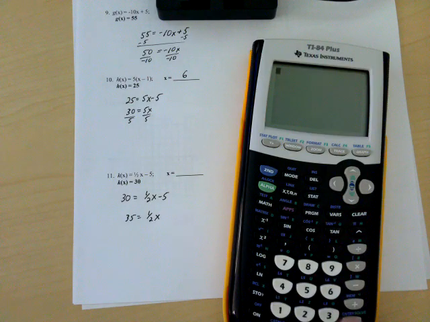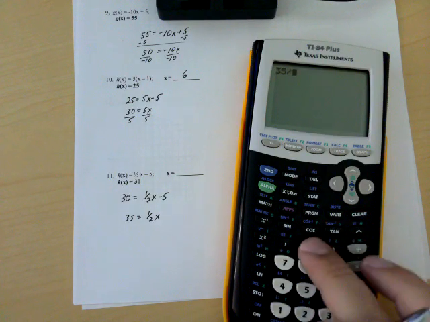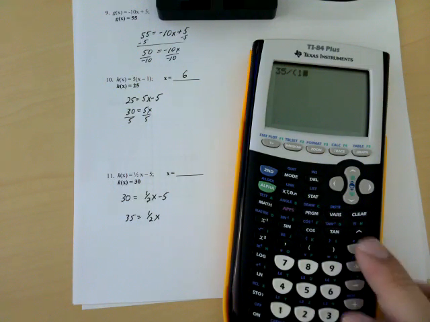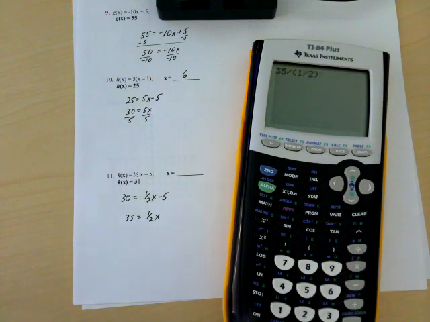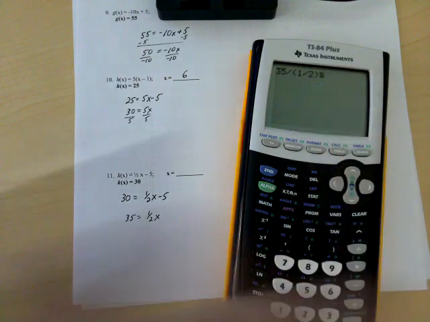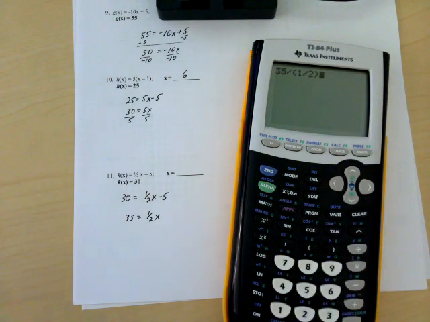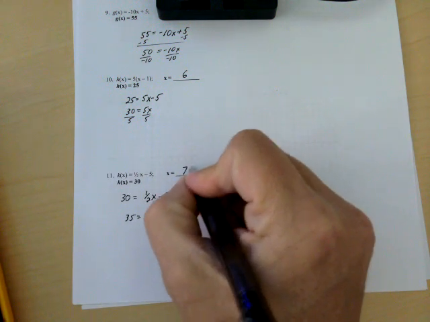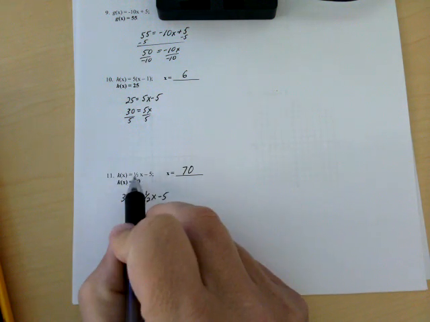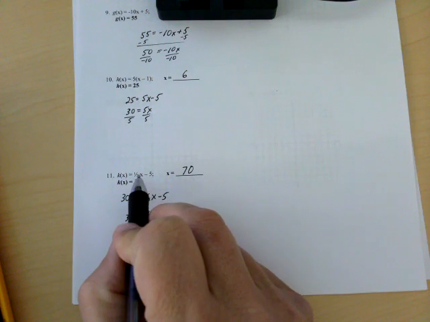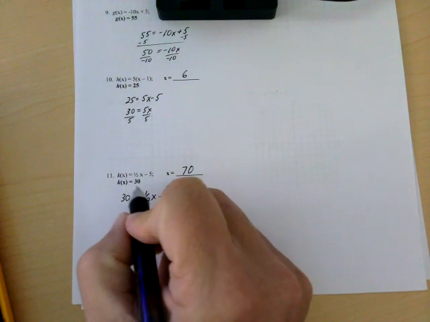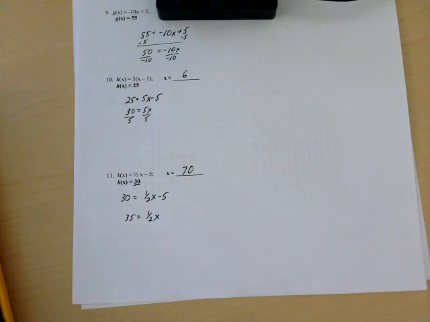You could also multiply by 2, but I'm going to show you this and remind you that if you have a fraction, put the fraction in parentheses and just write it as, in this case, 1 divided by 2. You can also divide by 0.5, but we're going to get a 70. Okay, so x is a 70. So if I would input a 70, take half of 70, it's 35 minus 5. I get this outcome of 30.